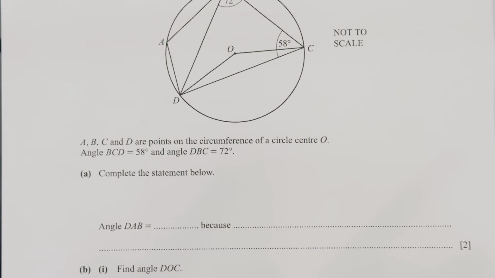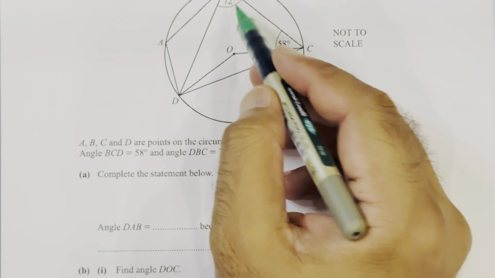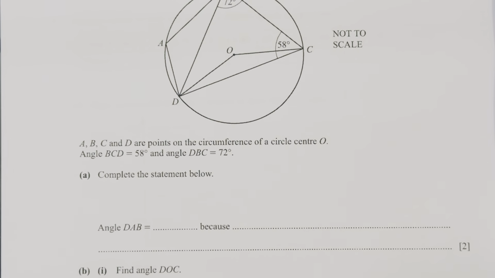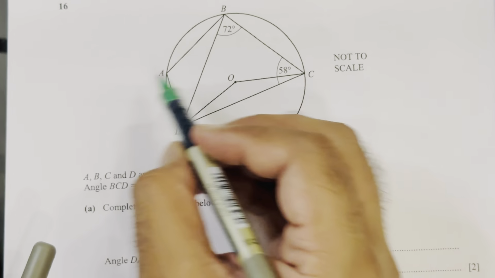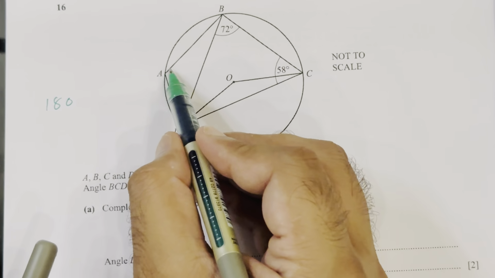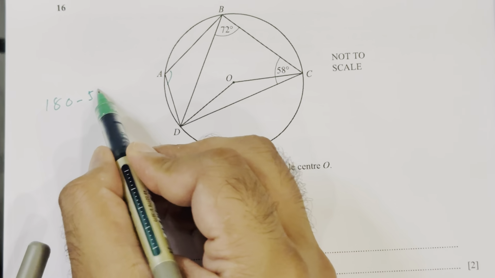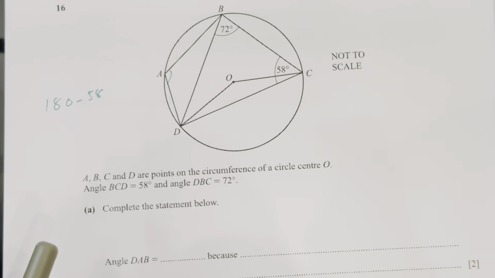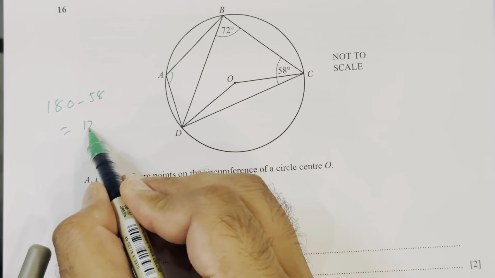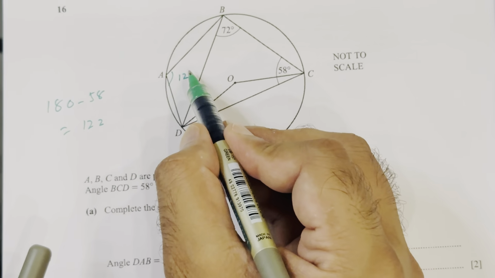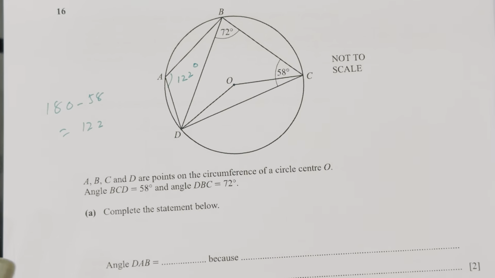We know that ABCD is a cyclic quadrilateral, so we get the answer for DAB like that, 180 minus 58. The opposite angles of a cyclic quadrilateral add up to 180 degrees, so we get the answer, that is equal to 122 degrees.